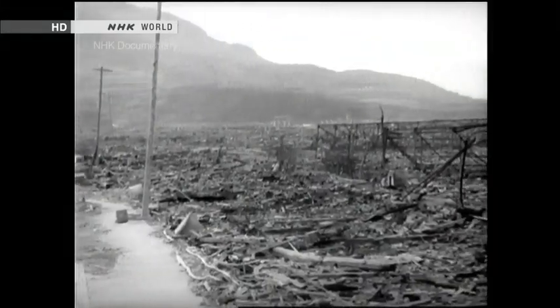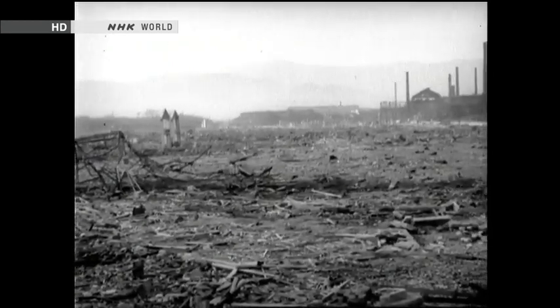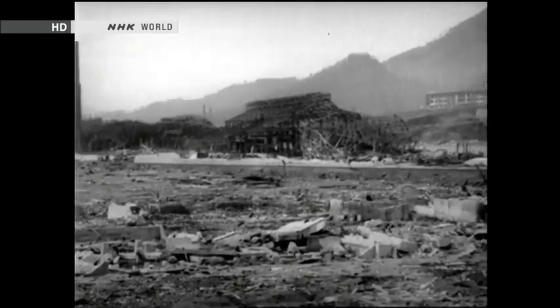It unleashed radiation, intense heat rays, and a blast force that caused massive, instantaneous destruction. That year alone, 70,000 people died. About half of the deaths are attributed to the blast itself.